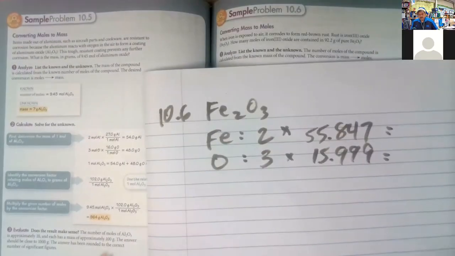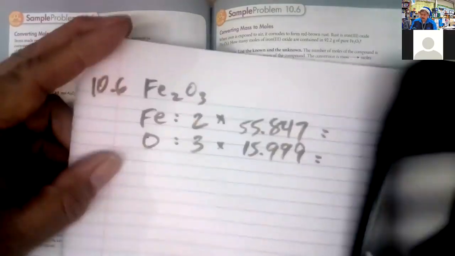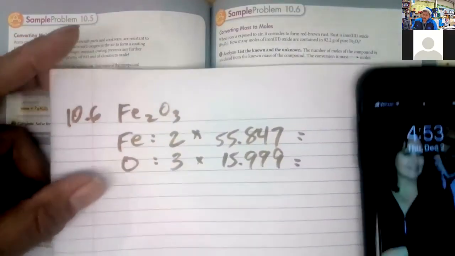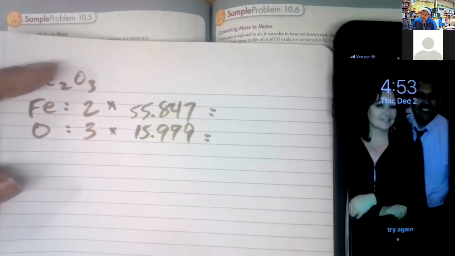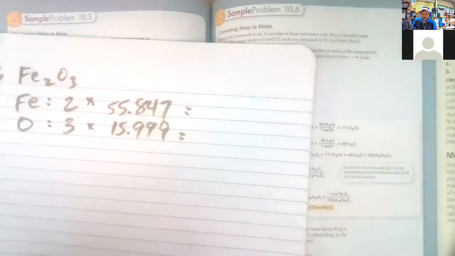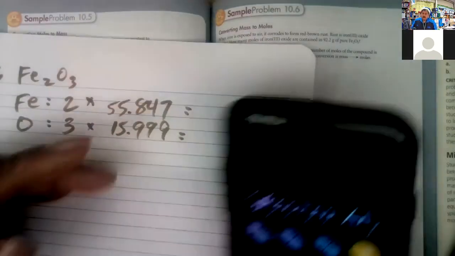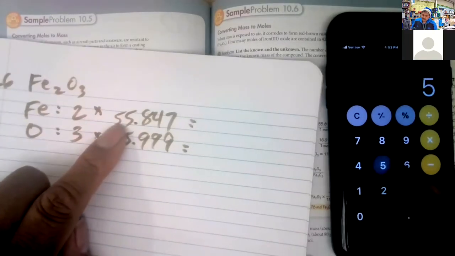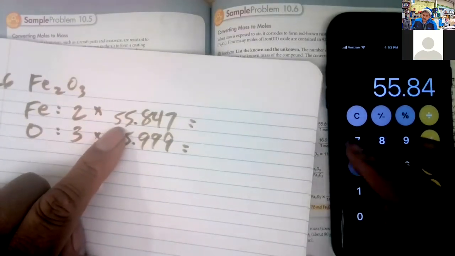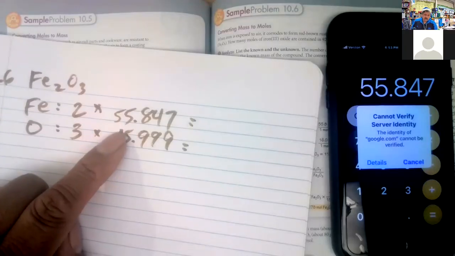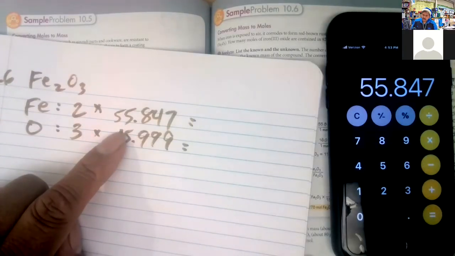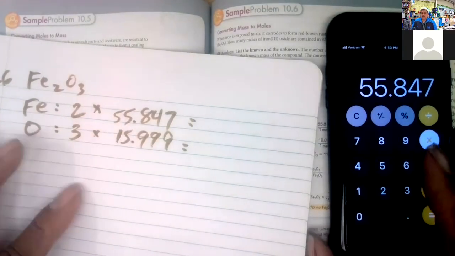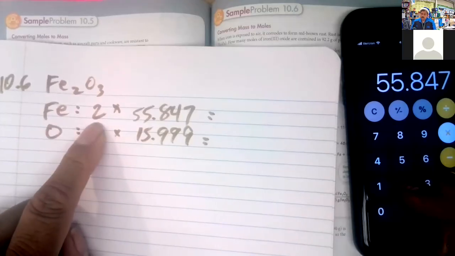We're going to add those up again. So multiply them, and then we're going to add those up. So that's calculator. We have 55.847, and that is going to be times 2.